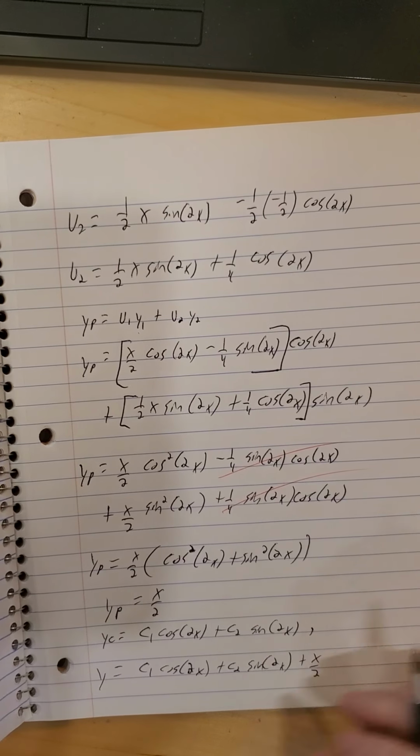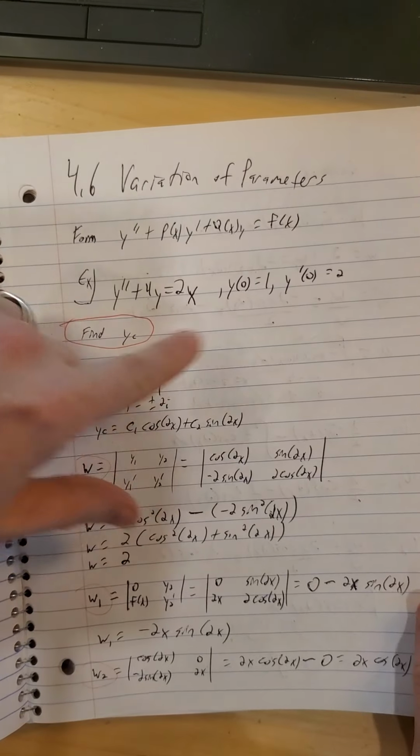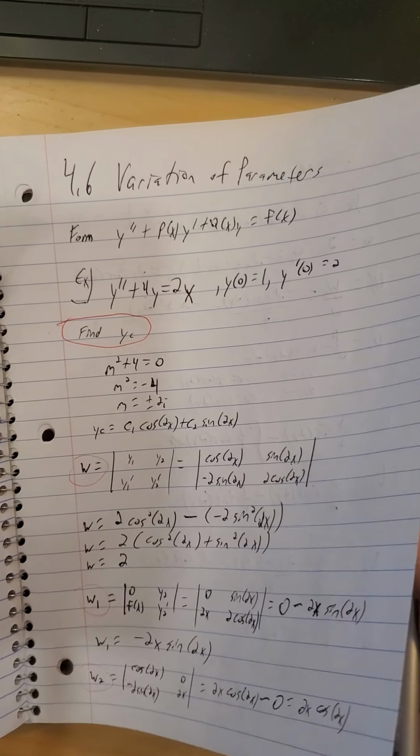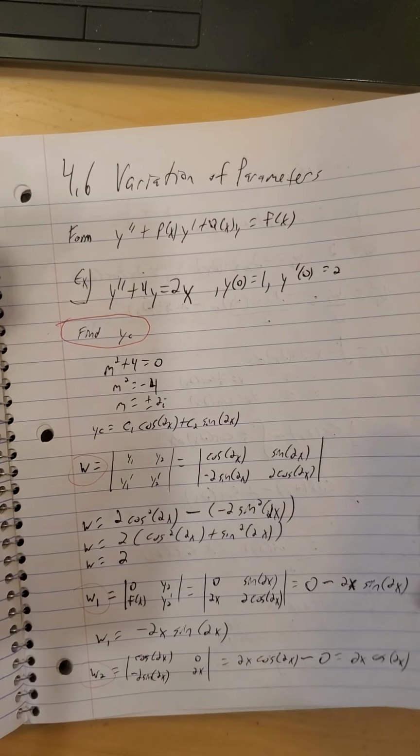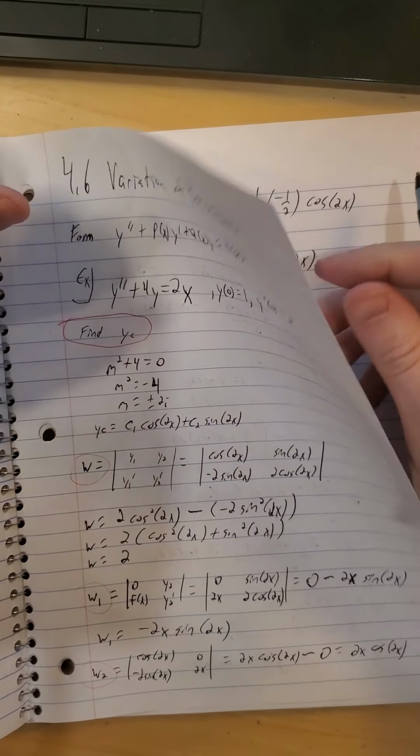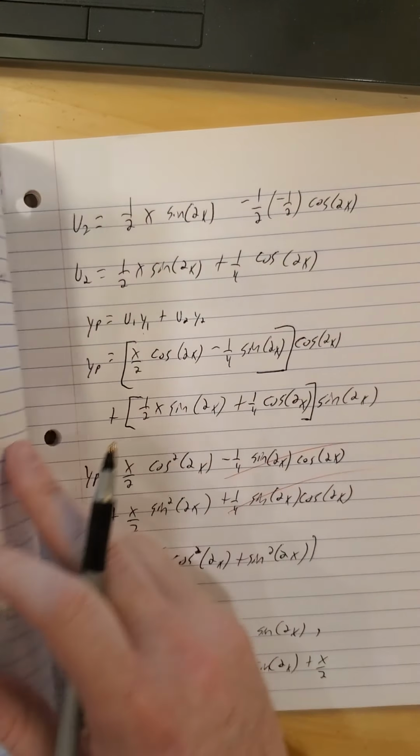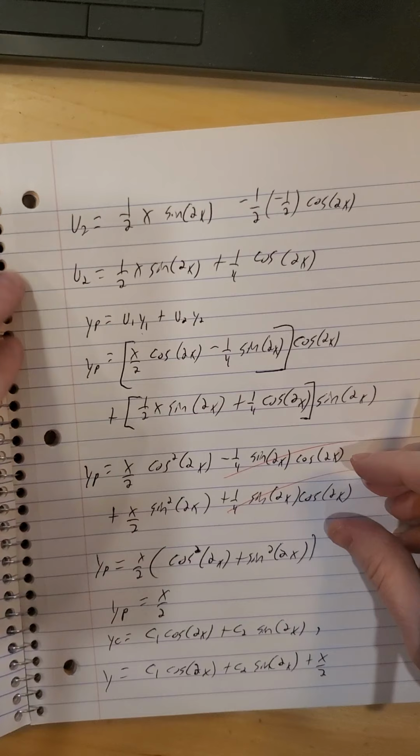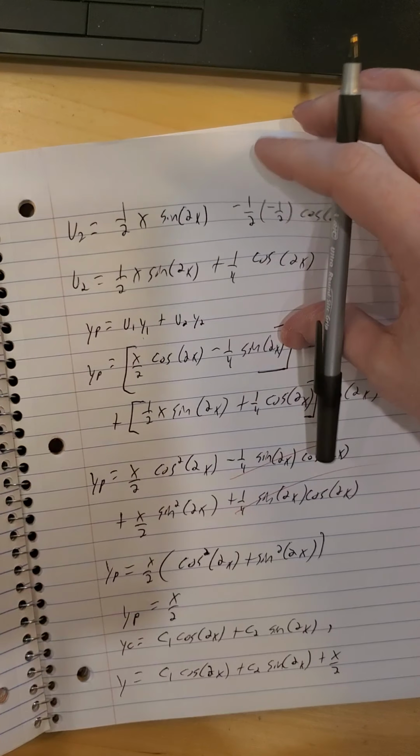If they didn't give us initial conditions, that's where we stop. This time they did give us a couple of initial conditions, so we'll keep rolling on this one. We know that y of 0 is 1 and y prime of 0 is 2. We'll just bring that to the top of the next page.